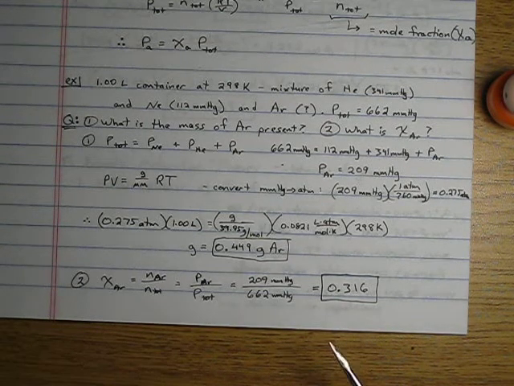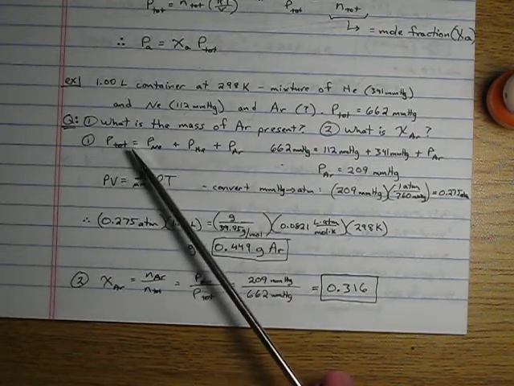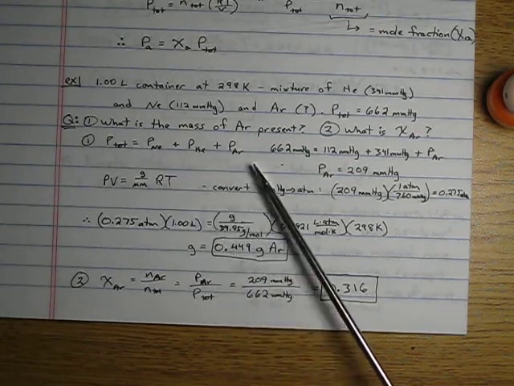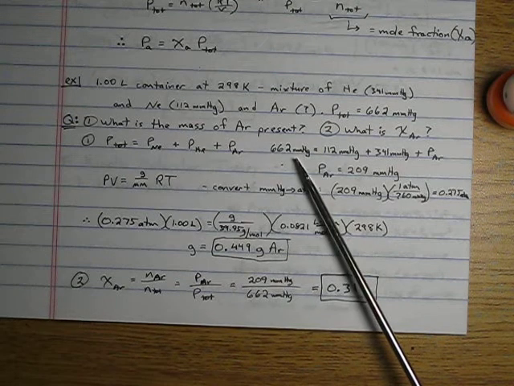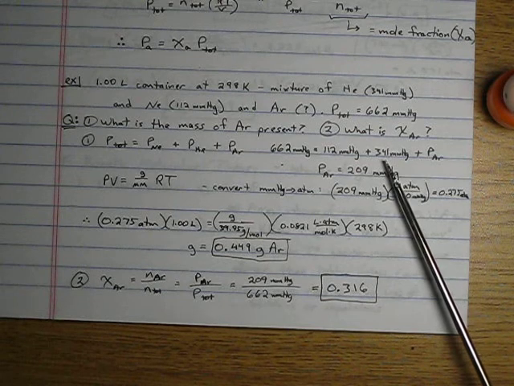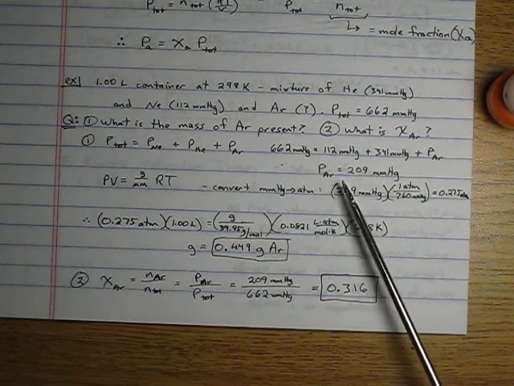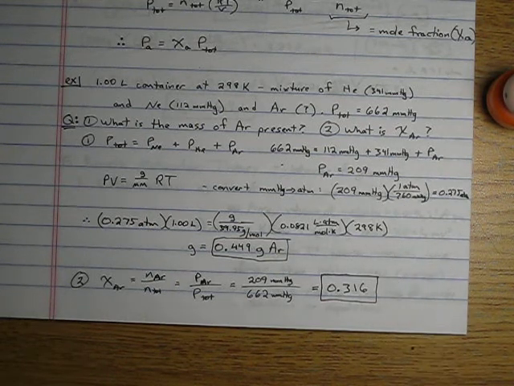Okay, first question, well, the easy part is to get the partial pressure of argon. We know the total pressure is equal to these partial pressures, so our total pressure equals the partial pressure of our neon plus the partial pressure of helium plus partial pressure of argon. Very straightforward math. Tells us the partial pressure of argon is 209 millimeters of mercury. Okay, that's fine, but if we know the partial pressure of argon, how do we get the mass? How do we get the grams of argon?